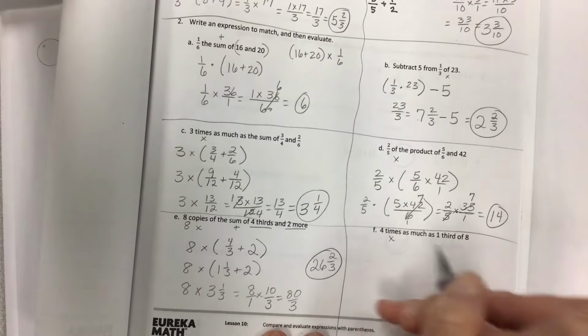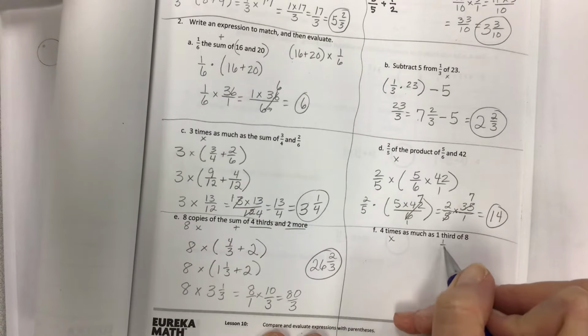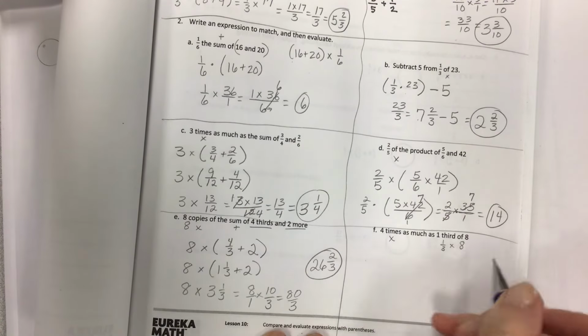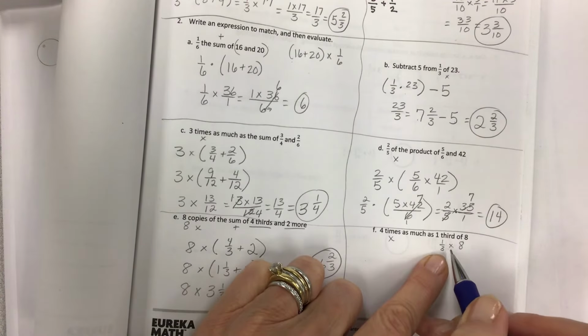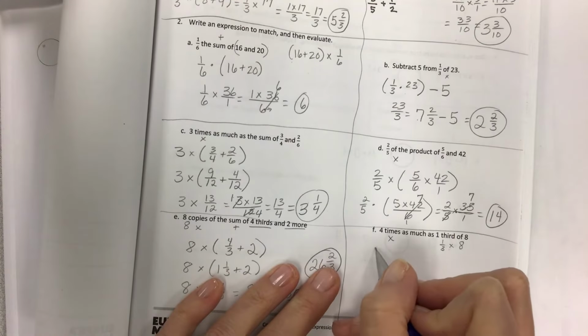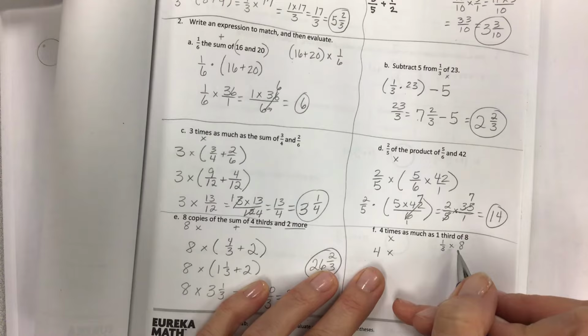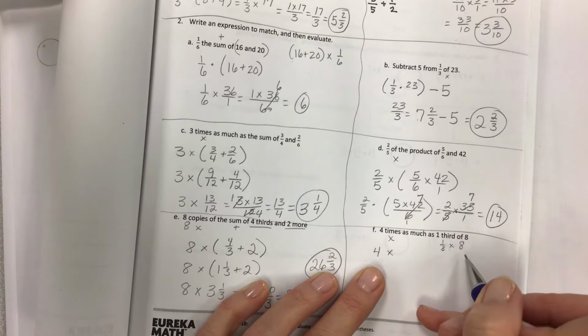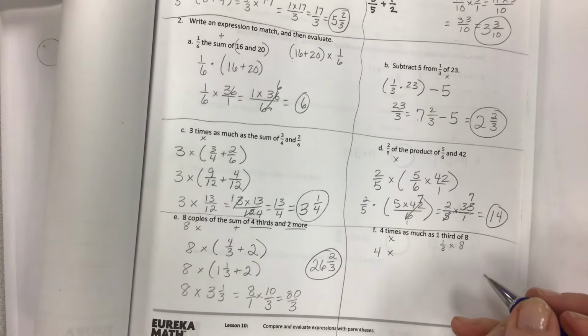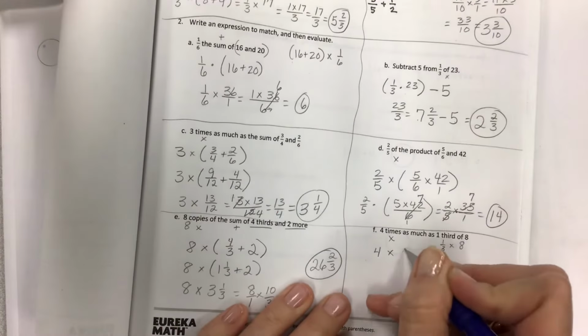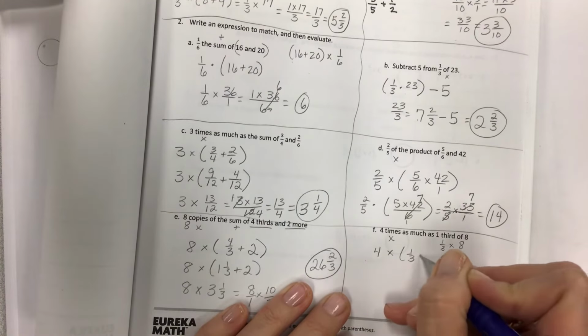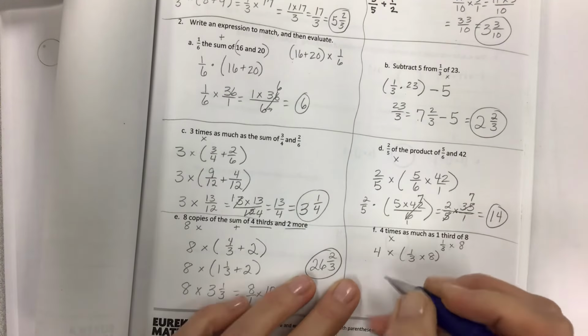4 times as much as 1/3 of 8. And you see the "of," put in multiply. 4 times as much as 1/3 of 8. Now, we've been working on a fraction of a number, and so I've got 1/3 of 8.